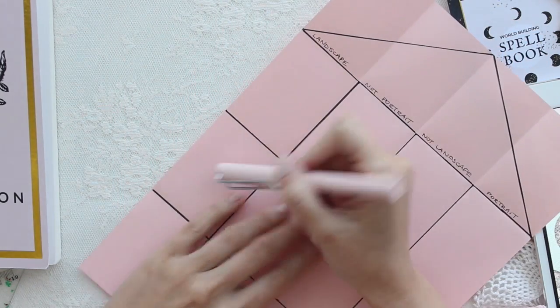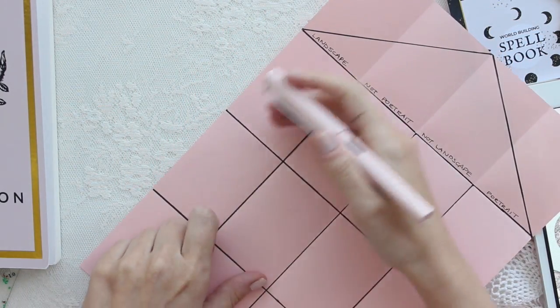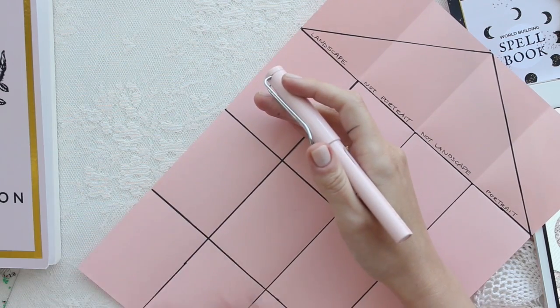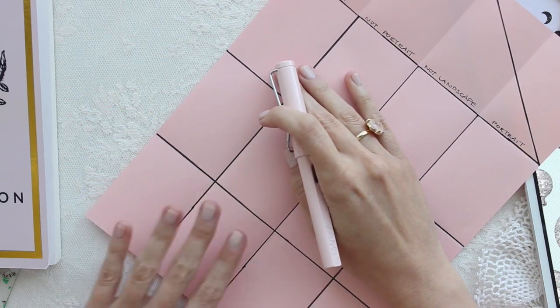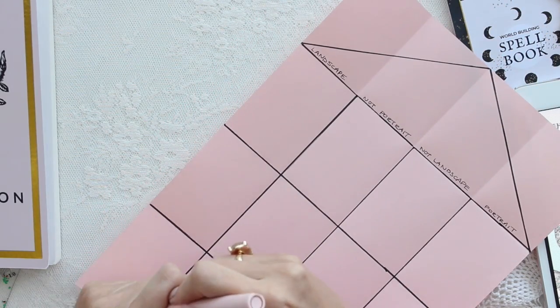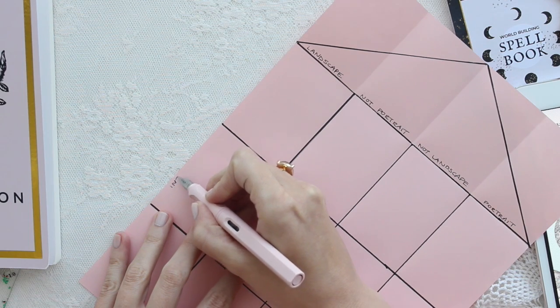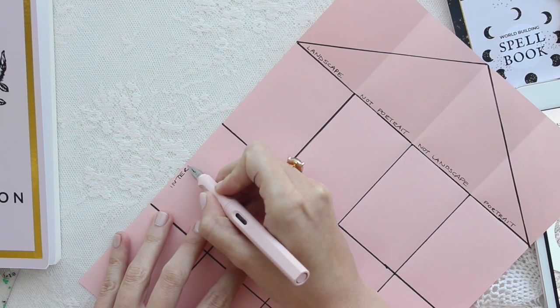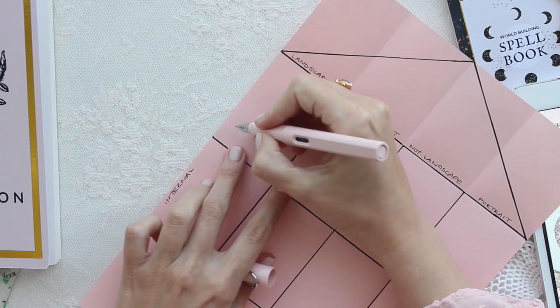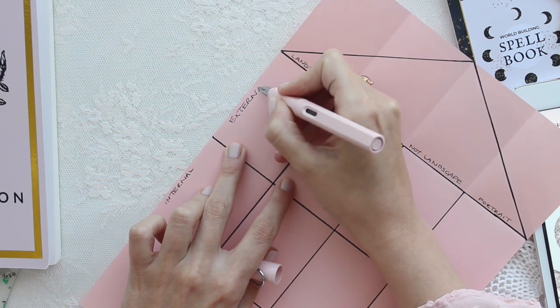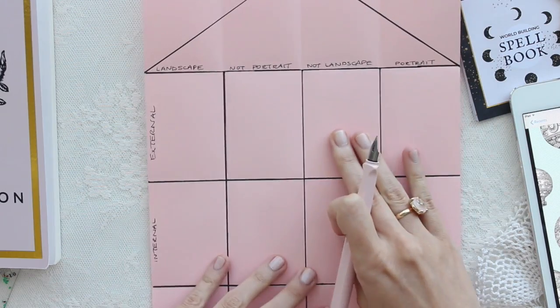And I'm going to label these, so the upper story and the lower story. We're going to ignore this bottom story for now because that's for later. I'm going to label these the internal rooms across here, and these are the external rooms. So that's just our starting point.